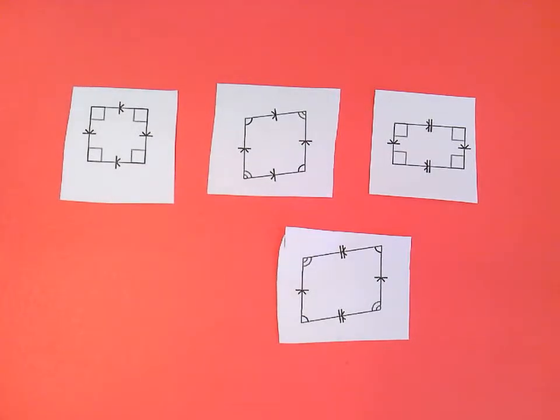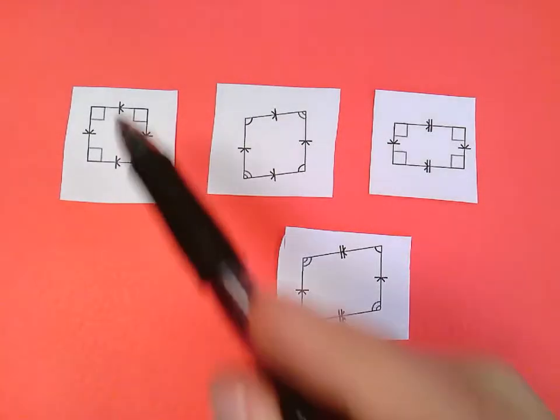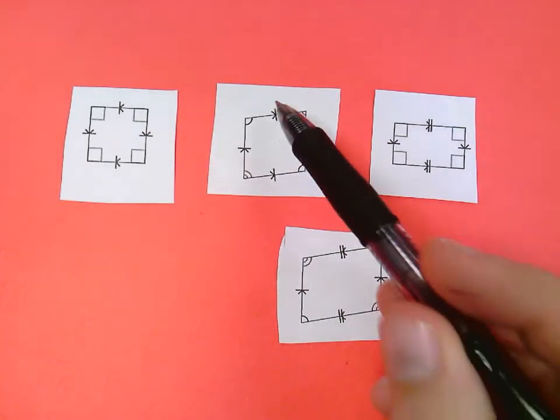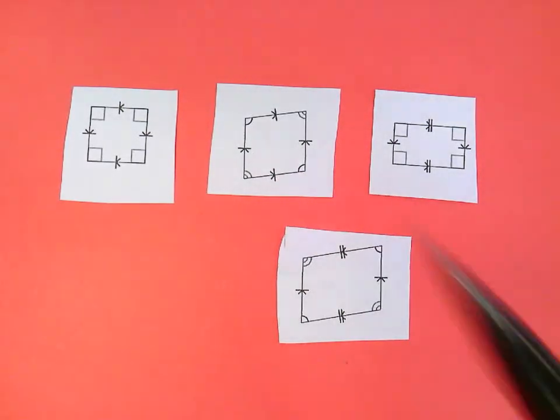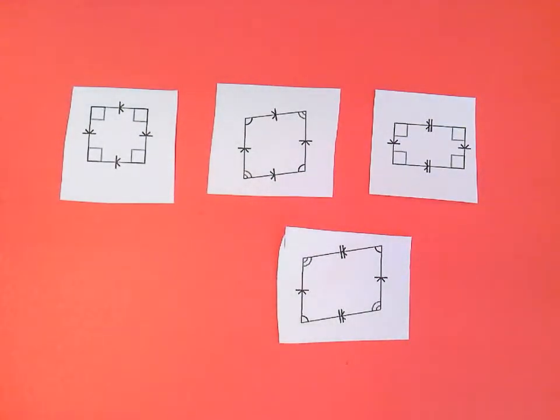A parallelogram is a quadrilateral with two sets of parallel lines. These little arrows indicate that the lines are parallel. So parallelograms have two sets of parallel lines.